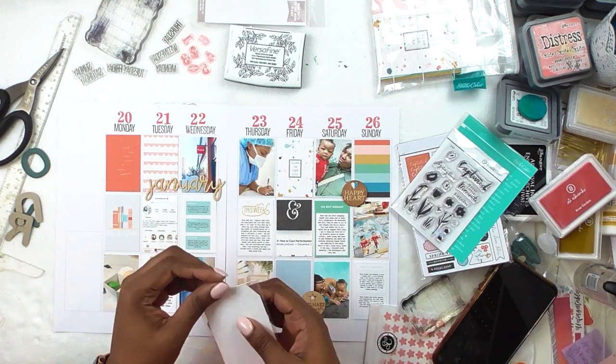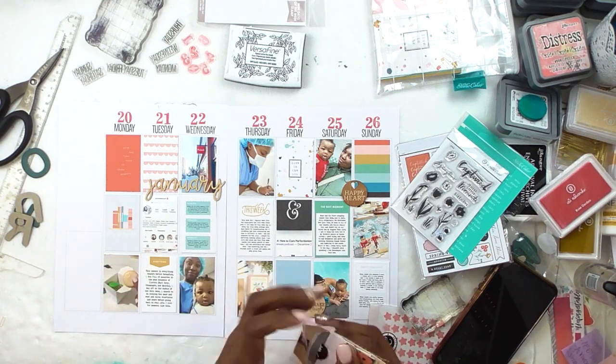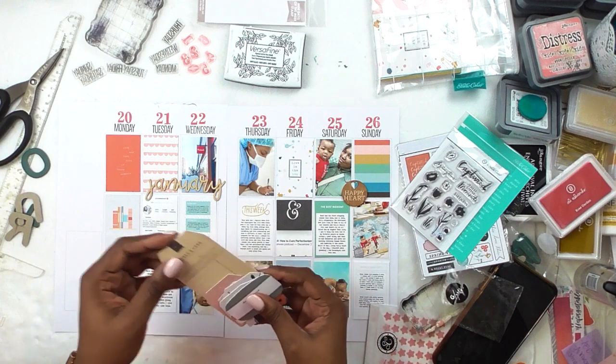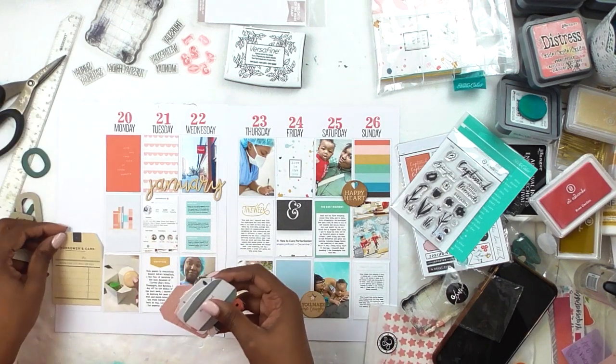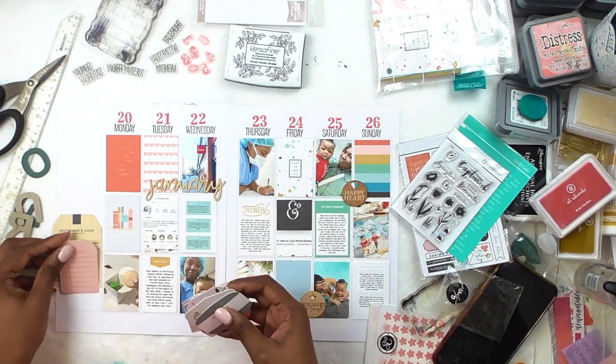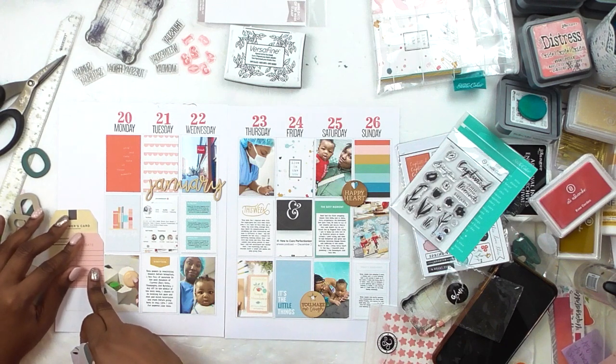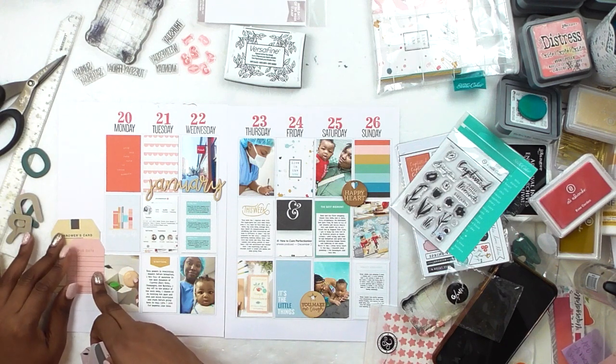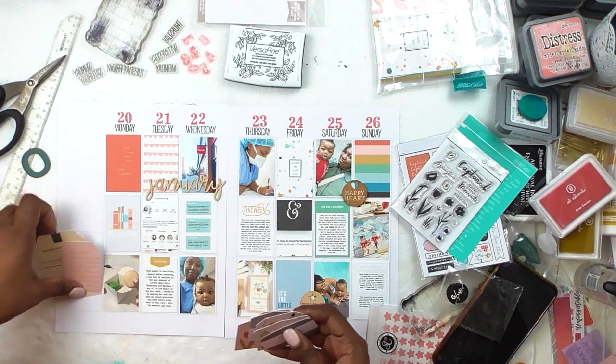And then I pulled out a few of the wood veneer circles. I will link everything in the description box. The ones I pulled out said Happy Heart and You Make Me Laugh. And let's see, I think I only had 2 this time. Yeah, I only had 2 this time. So I am just working on embellishing.